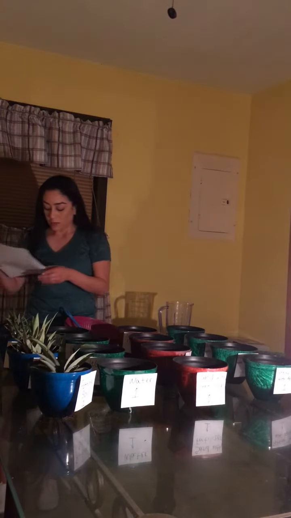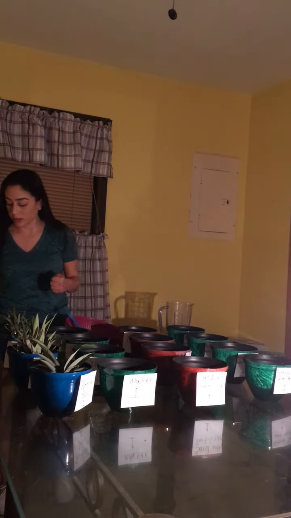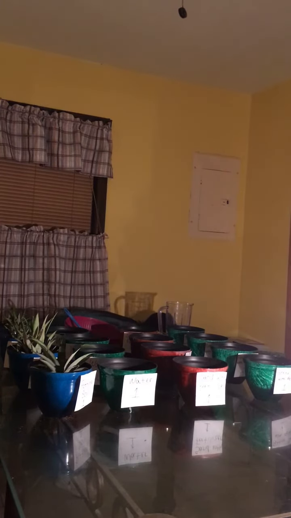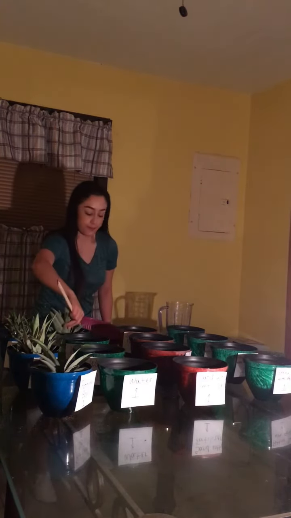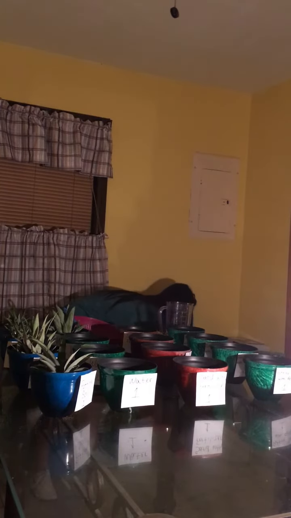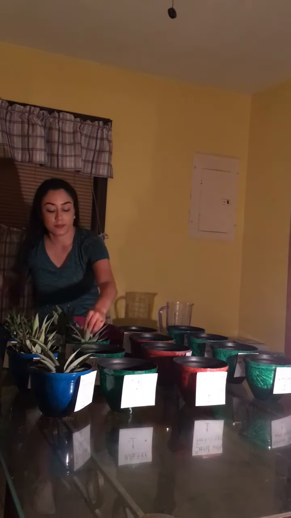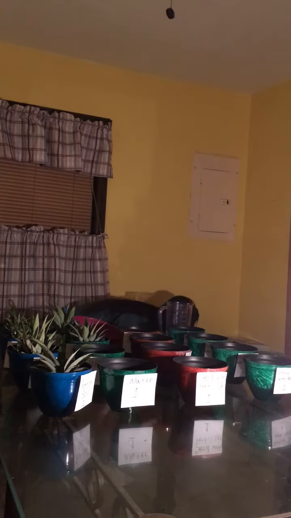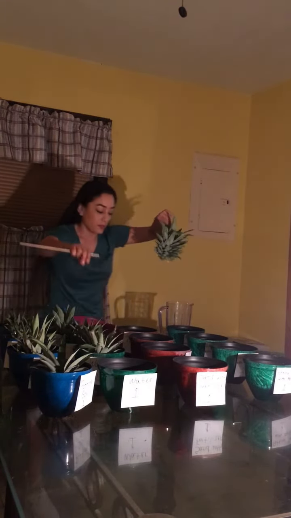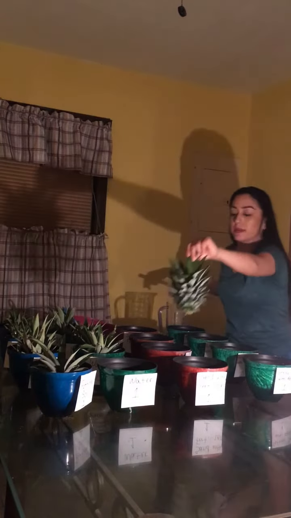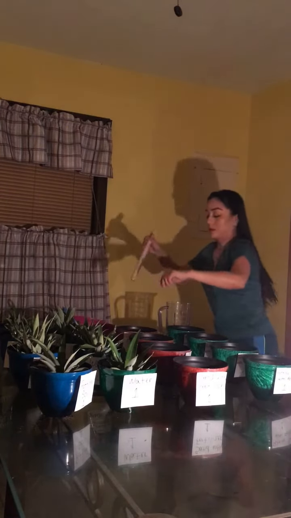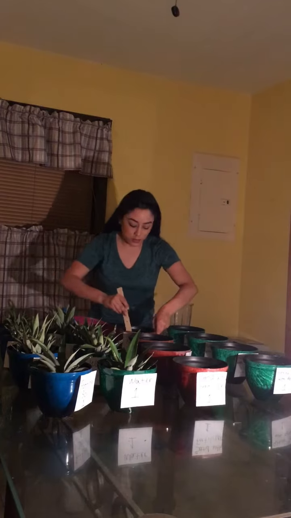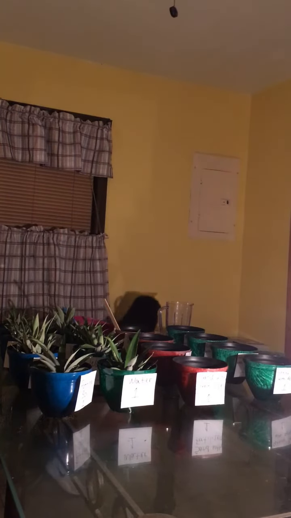And for the water, it says just to let them go all the way to the bottom of the pot for the water process. Okay, so we go on with the sand and fertilizer. 6 centimeters deep.